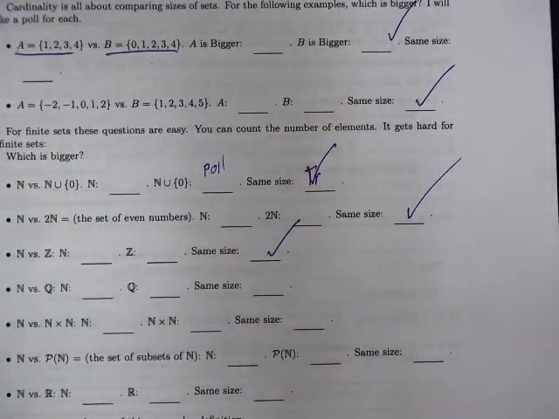All right, well, what about N as opposed to Q? An element of Q is given by 2 numbers, so it's like way bigger than twice as big. So maybe Q is bigger. Which is bigger, N or Q? N? Q? Yeah, they're the same size.